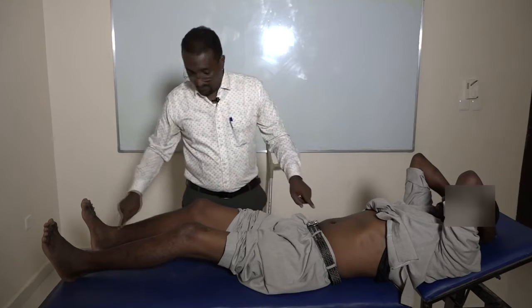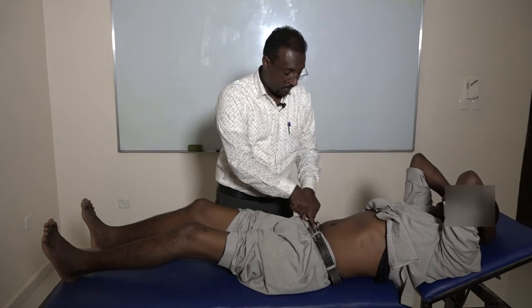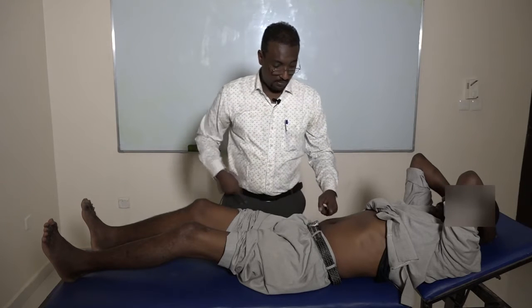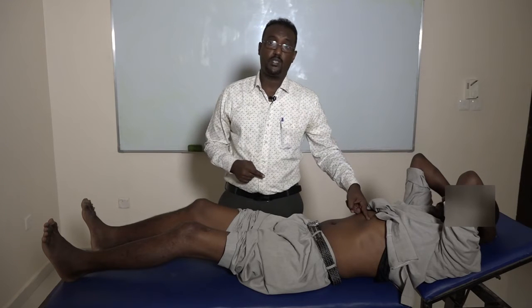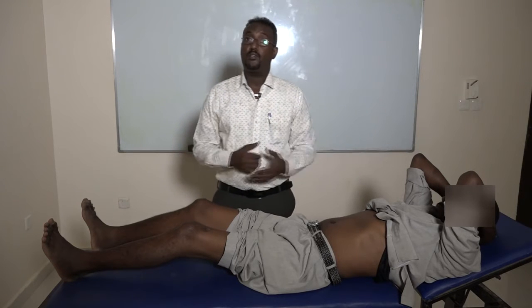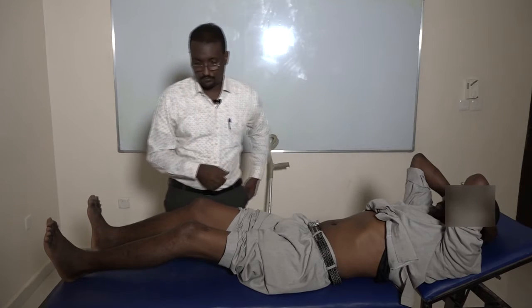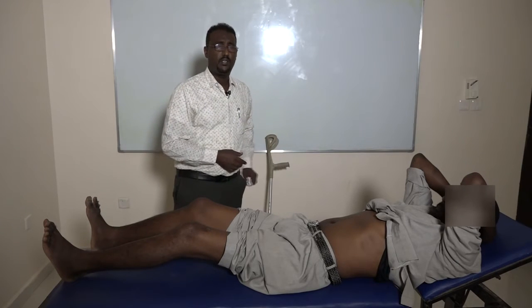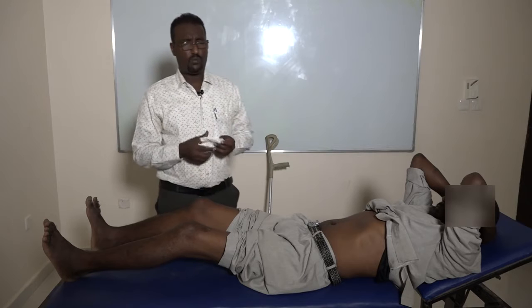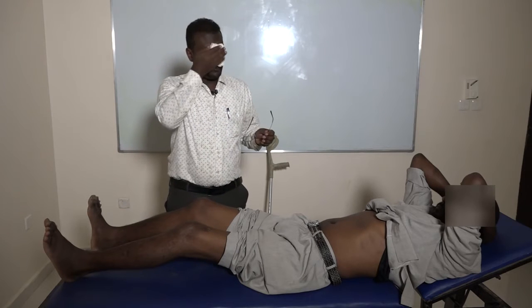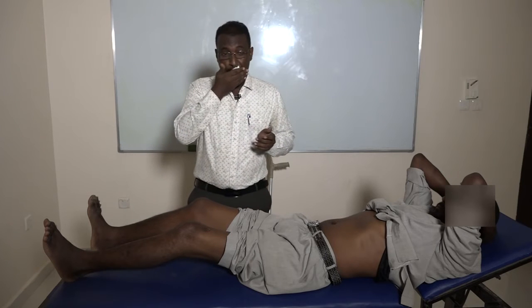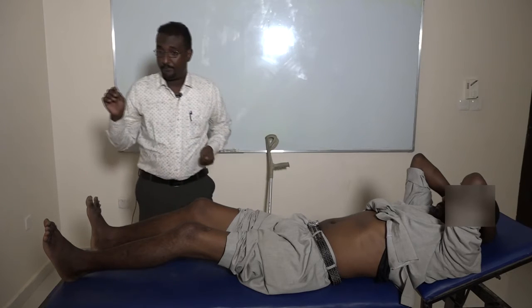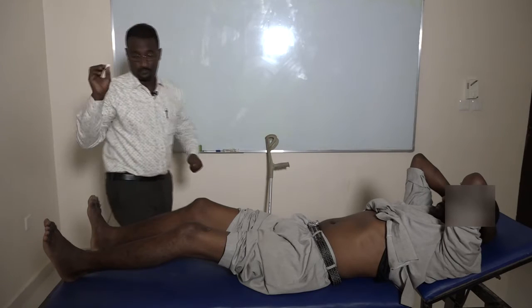As an example, if the light touch stops in the suprapubic area, this is T12. At the umbilicus, this is T10. At the xiphisternum, this is T8. At the nipple, this is T4. Even at the clavicle, this is, I think, C2 or C4. Then I will come to the second step, which is the light touch.